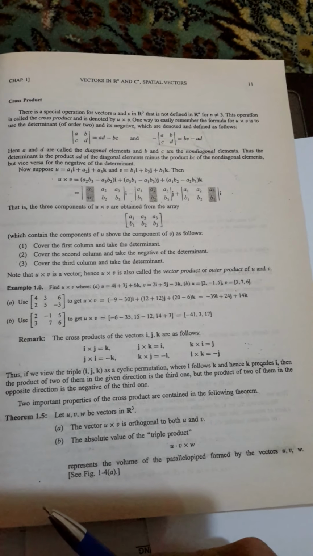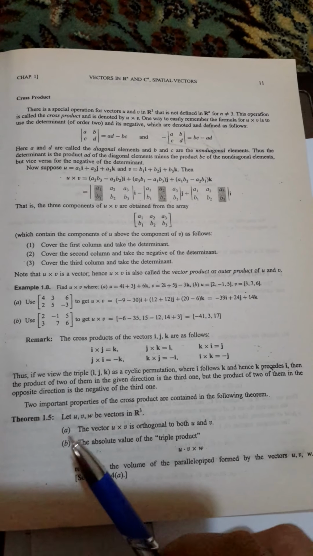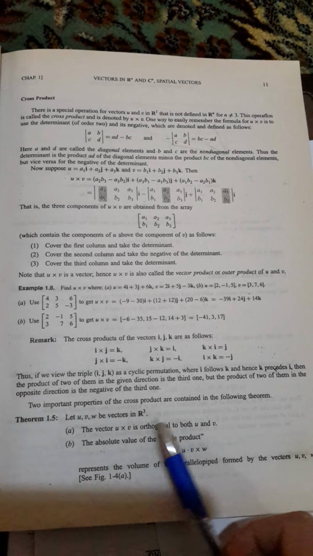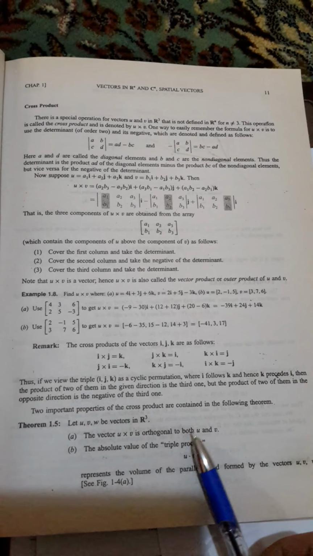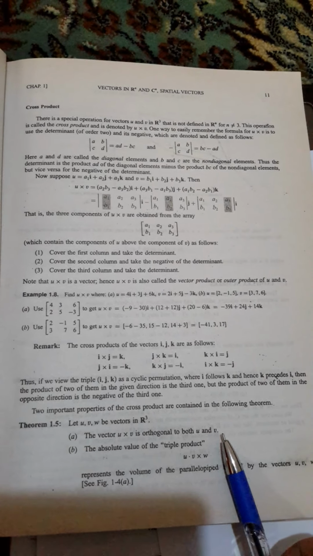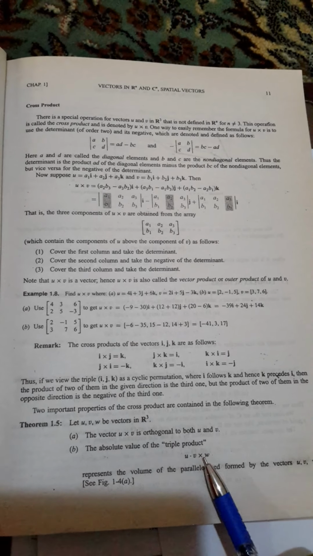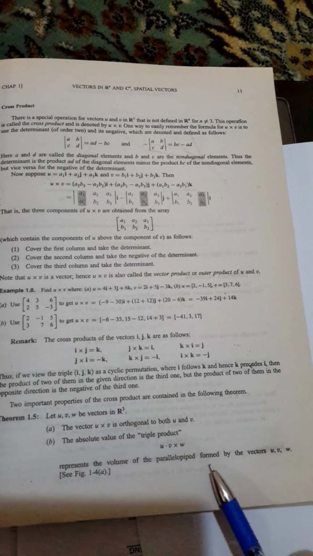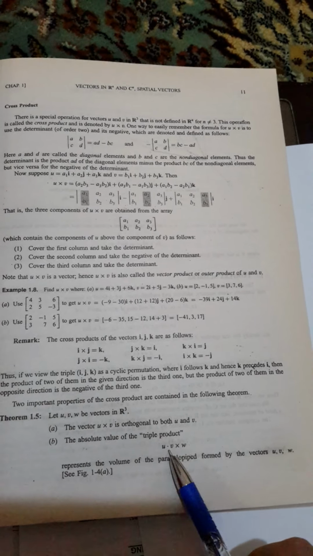Here we have a theorem. Let u, v and w be vectors in R3. The vector u cross v is orthogonal to both u and v. The absolute value of the triple product u dot v cross w represents the volume of the parallelepiped formed by the vectors u, v and w. So it is the formula for the volume of a parallelepiped.